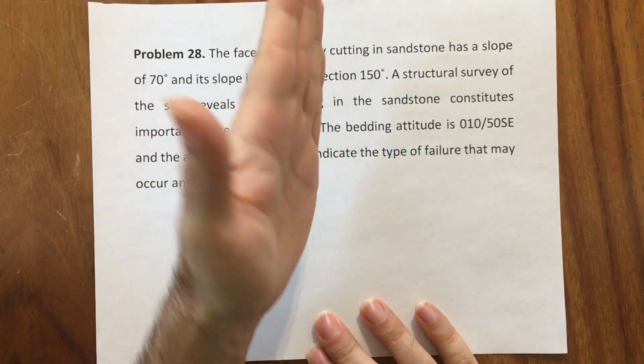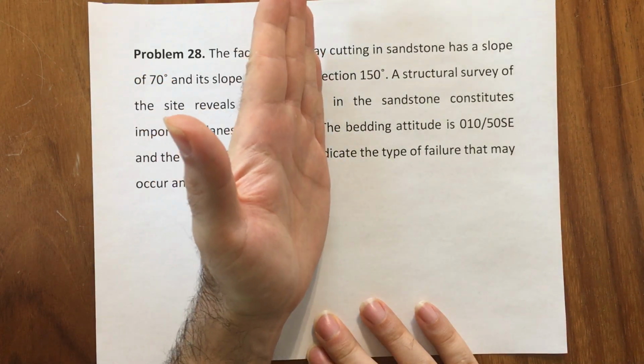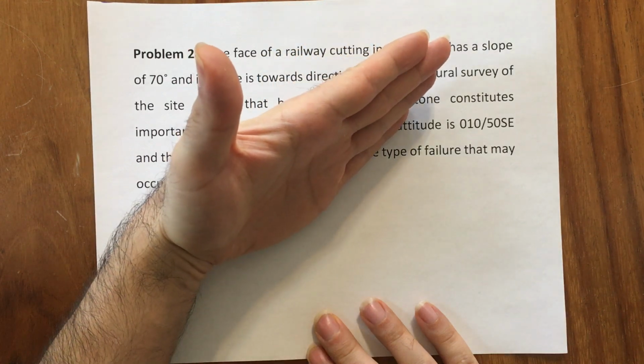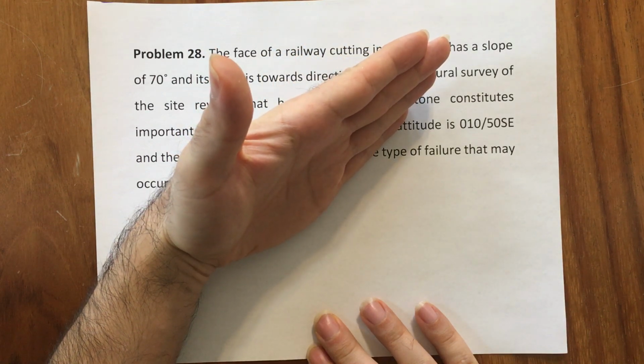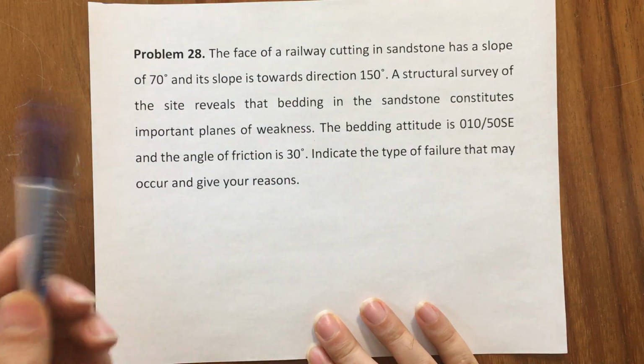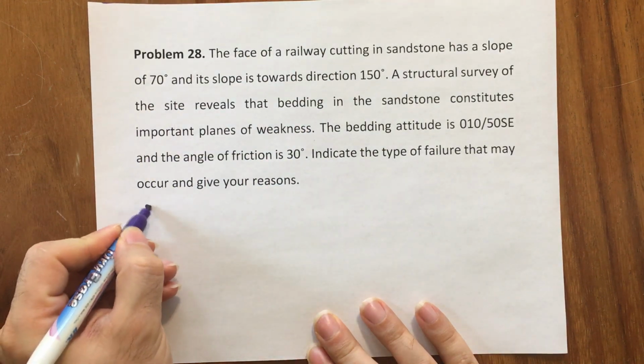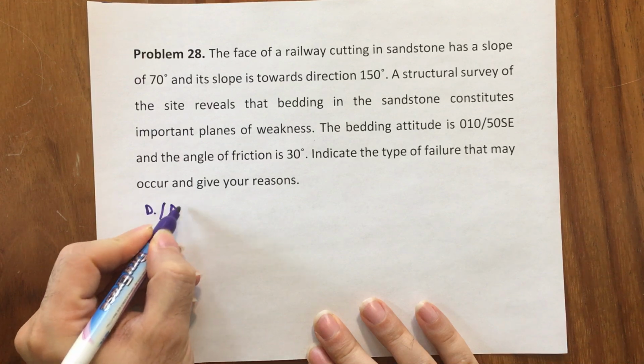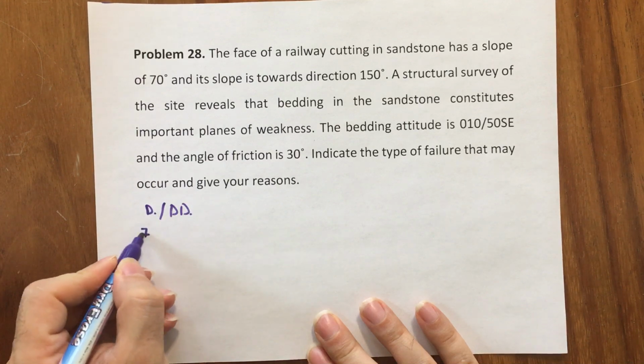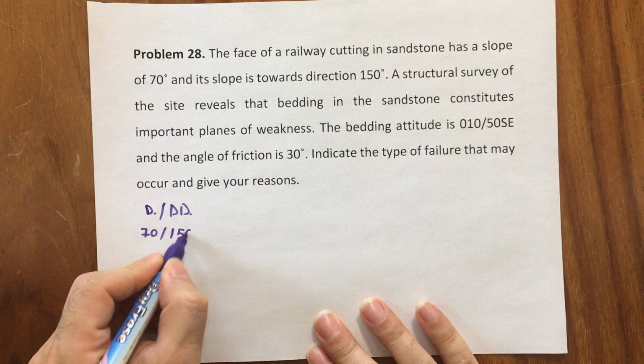If this is north, we have a dip of 70 and it's facing towards 150. So these two pieces of information give me dip and dip direction. I can write here dip and dip direction, which is 70 and 150.